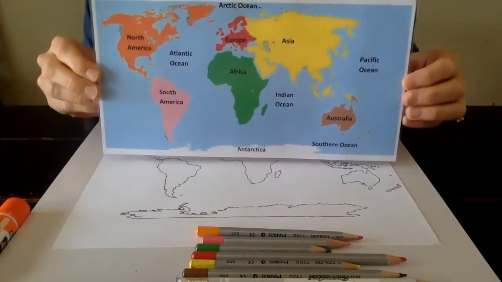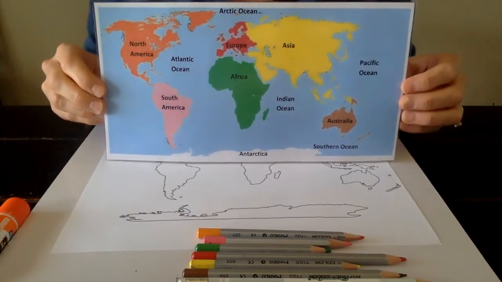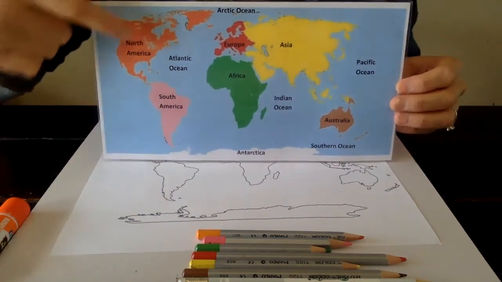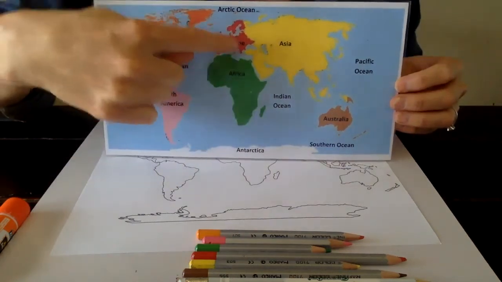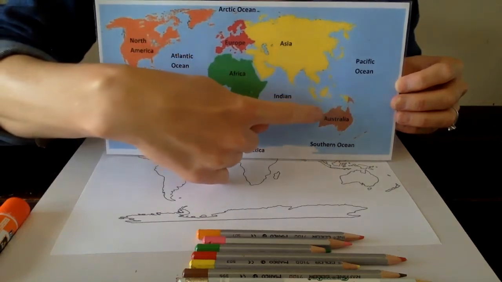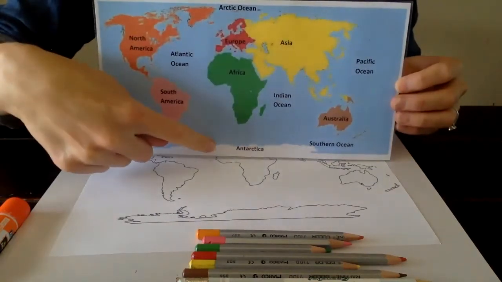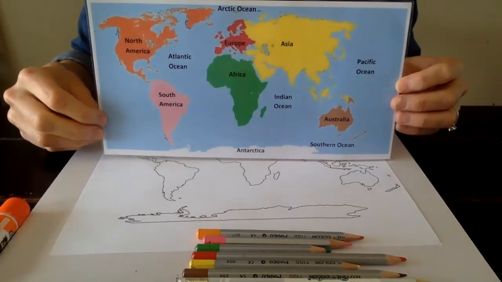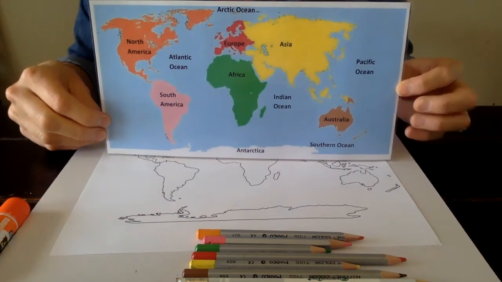These are the continents, these are the continents, these are the continents of the world. There's North America, South America, Africa, Europe, Asia. Don't forget Australia. Don't forget Antarctica. These are the continents, these are the continents, these are the continents of the world.